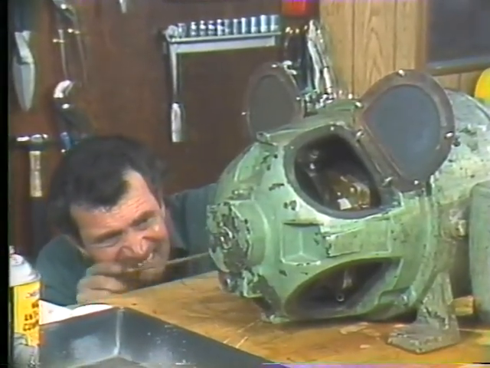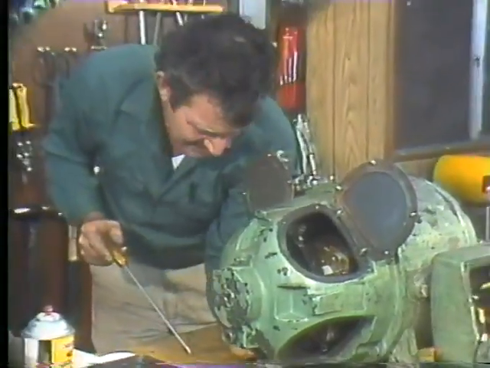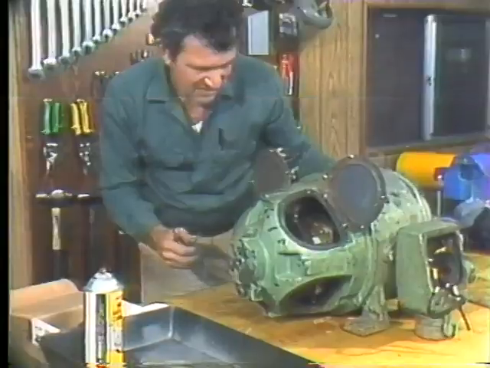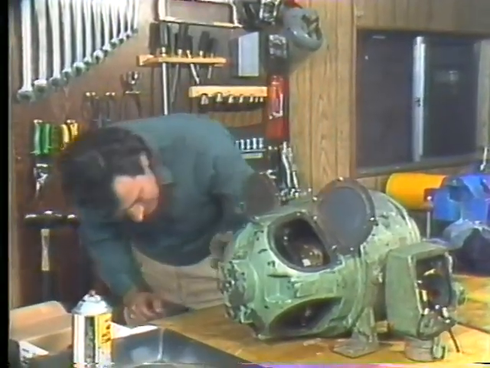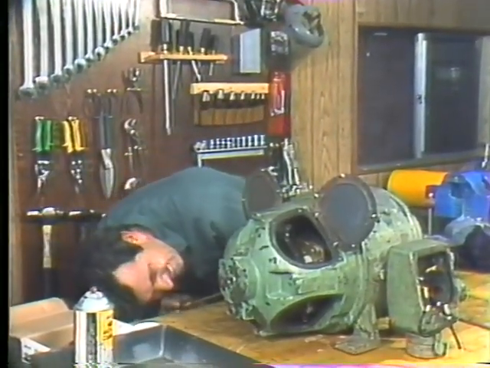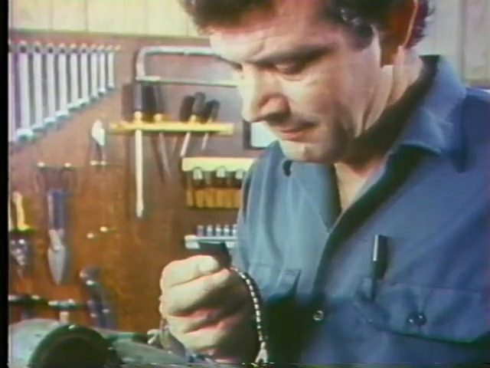Now, connect the field coil leads to the brush rigging. Make sure the connections are clean and tight. All right, now let's look at our brushes. Remember what we said about the condition of the brushes? Make sure they're not too short and free of chips and cracks.